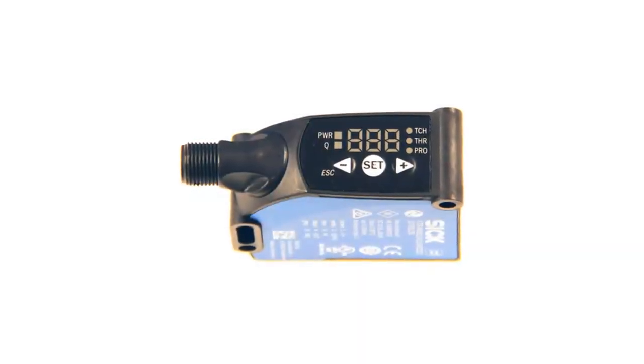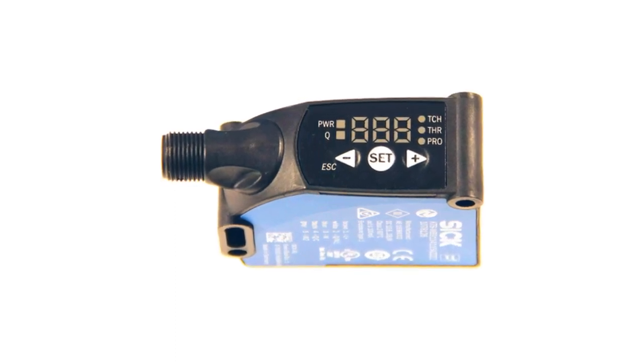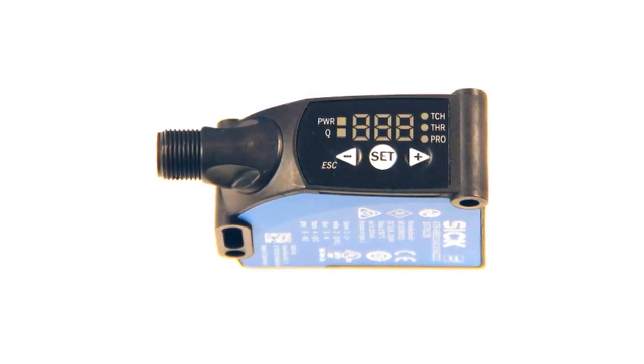We hope that this tutorial helped to understand the advanced settings of the KTS-KTX prime contrast sensor from SICK, and hope to see you during one of the next tutorials.